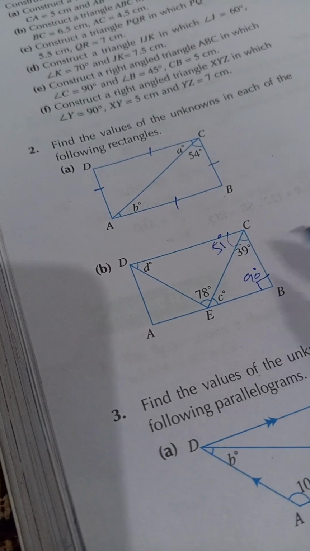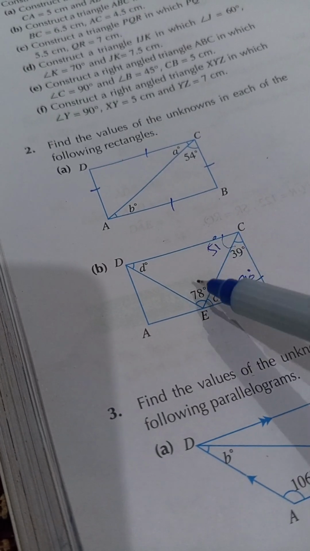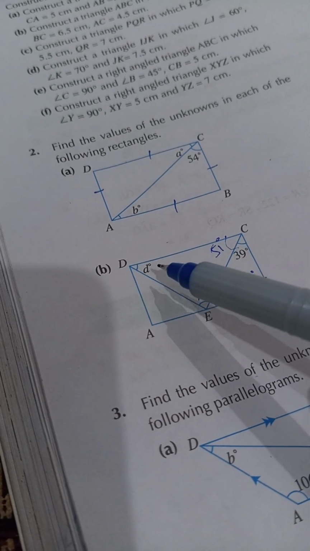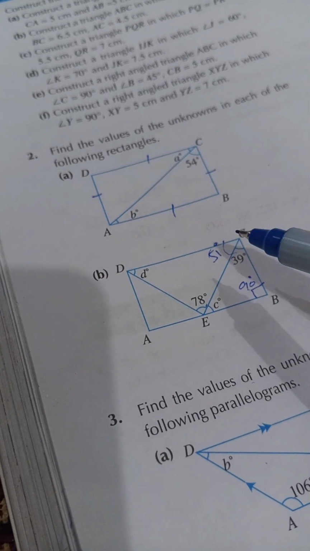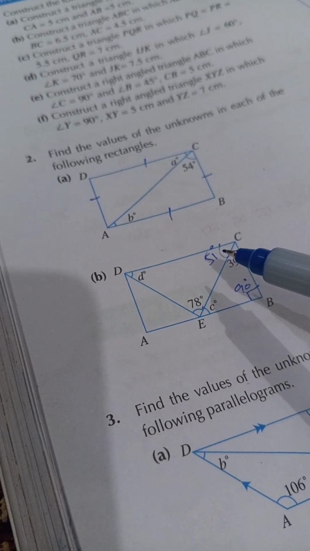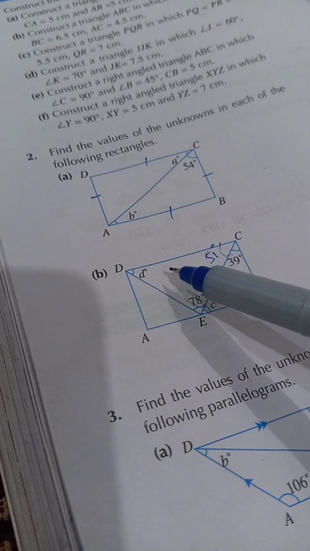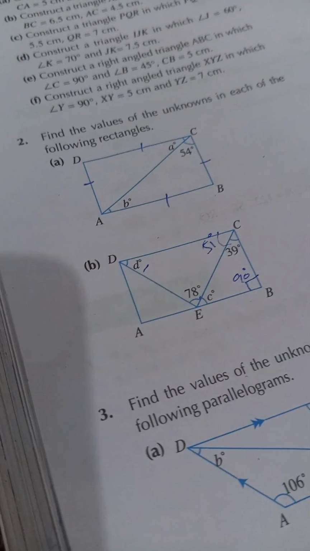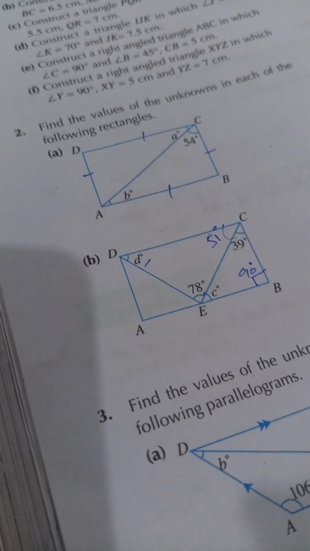Now again, this is a triangle, and inside it we are given the values of two angles, so will you be able to find the third angle? Exactly. How will we do it? The sum of all angles inside a triangle equals 180 degrees, right? So I summed these two angles and subtracted from 180 degrees, and found the value of this angle. This is how we will solve such problems, right?